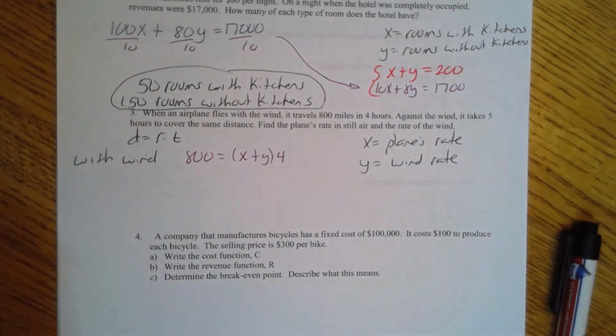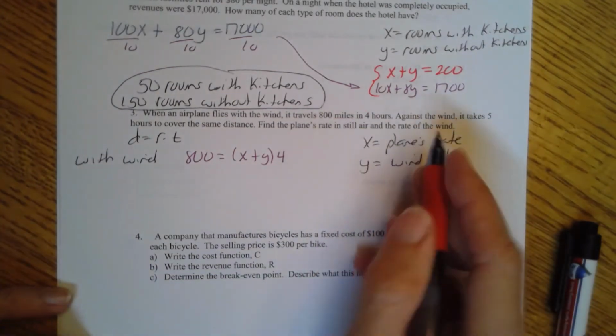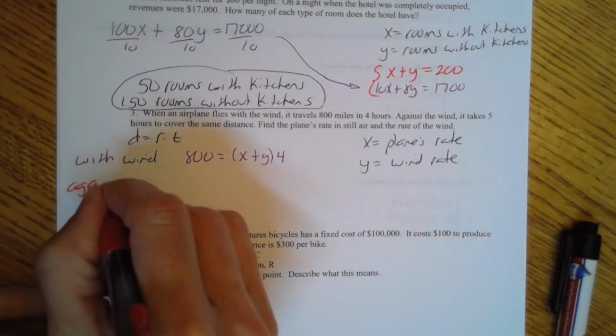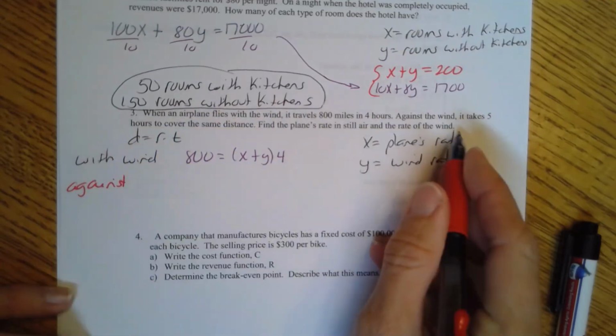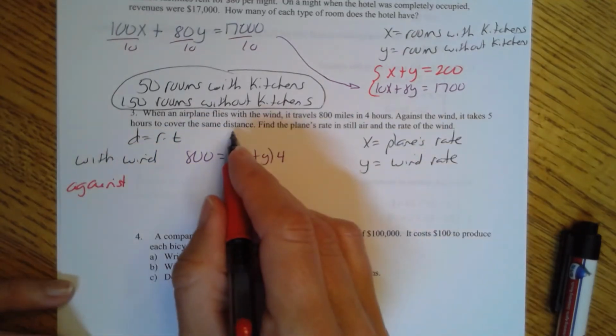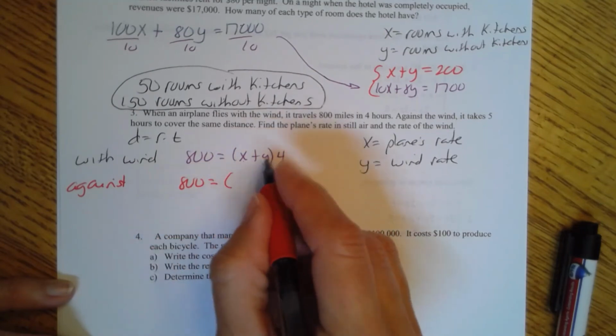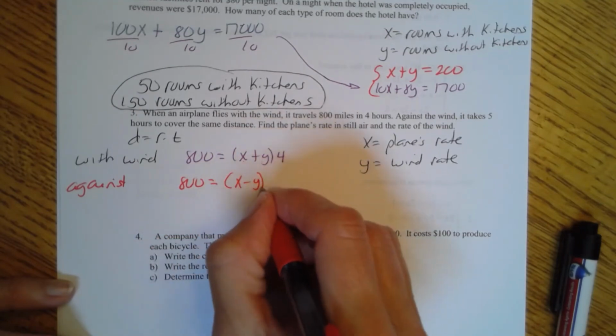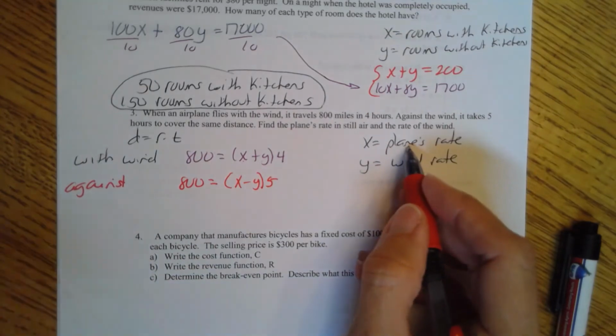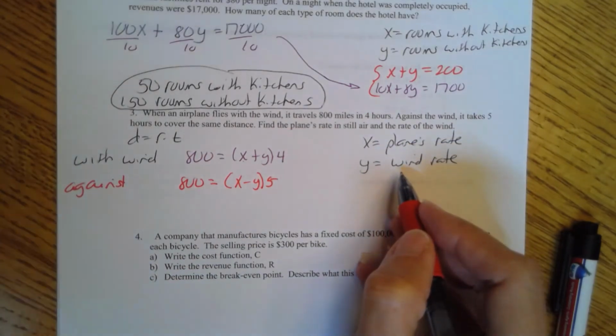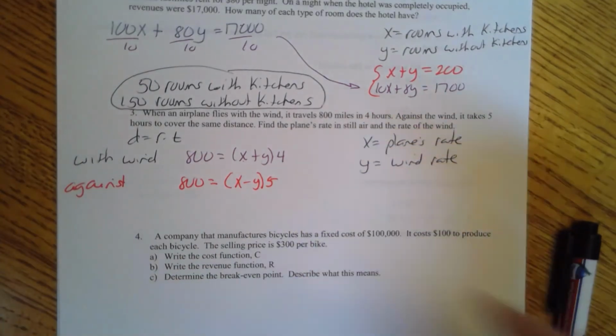The other equation is going to be against the wind. So against, it takes 5 hours, but you're covering the same distance. So the same distance is still 800. It's not going to be x plus y, it's going to be x minus y, because you're going to take the plane's rate and subtract the wind rate because it's slowing you down.